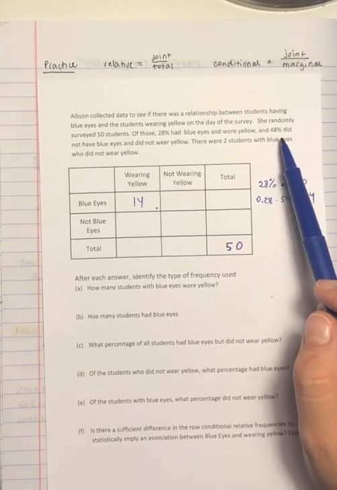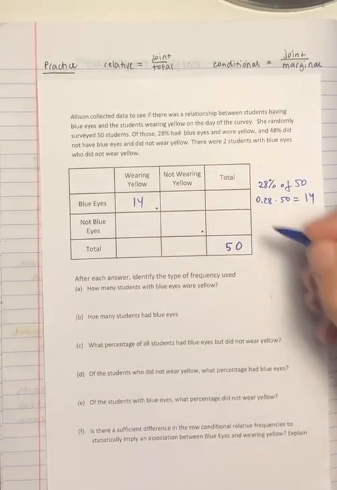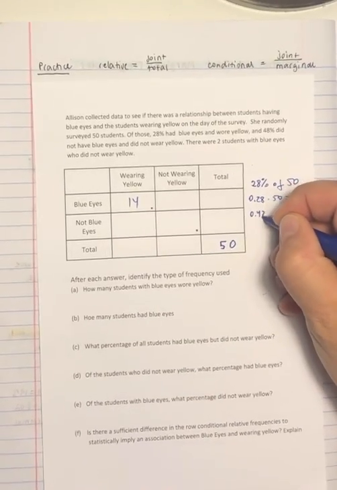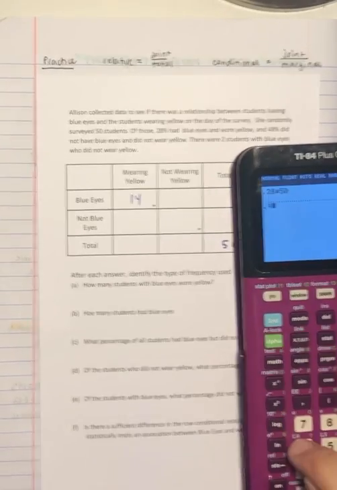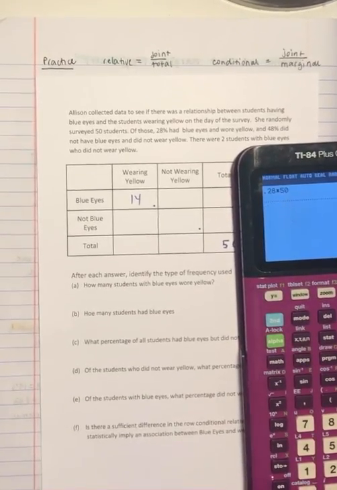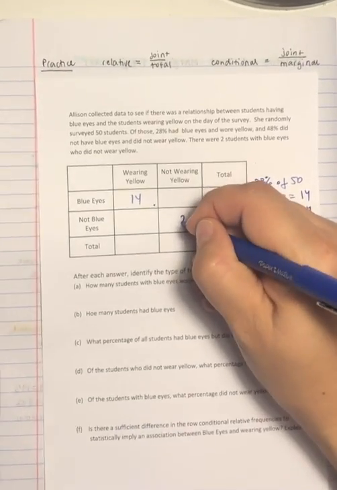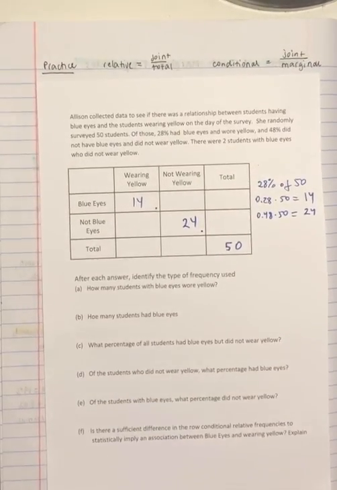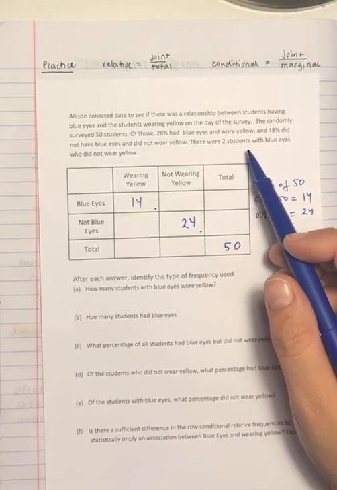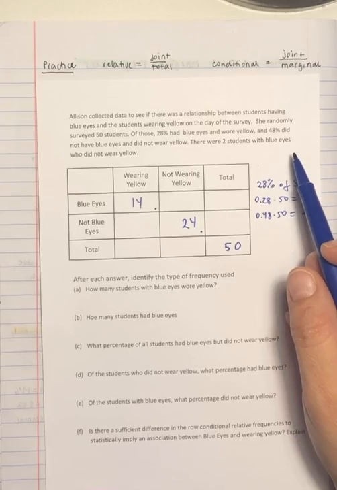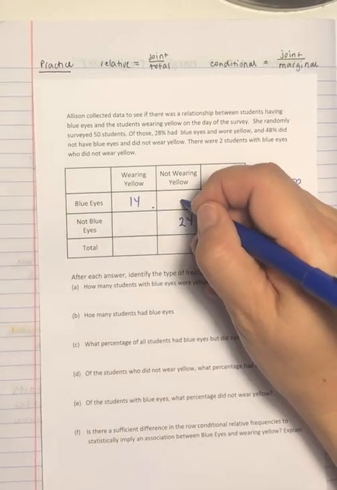And 48% did not have blue eyes and did not wear yellow, so that will go right here. So again, 0.48 times 50 is 24. So we know 24 students were not wearing yellow and not having blue eyes. And finally, we also know there were 2 students with blue eyes who did not wear yellow. So blue eyes and not yellow is right here.